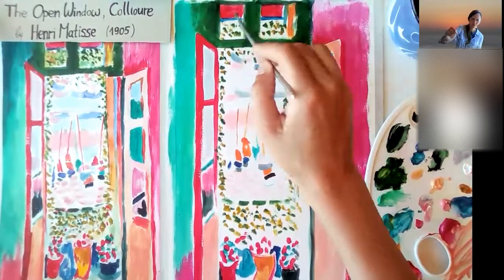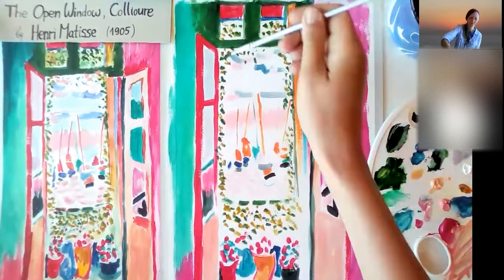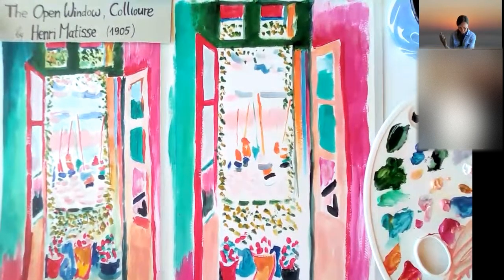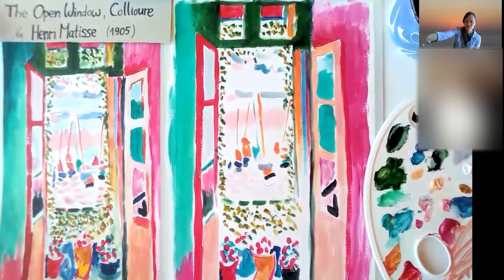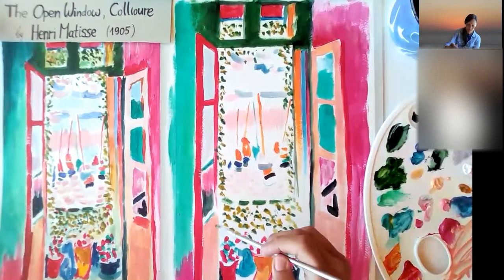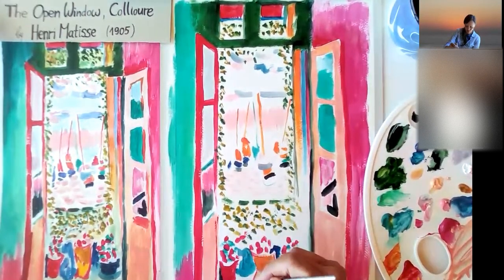So what else? Once I put these dots somewhere, like the leaves, and then we have this white space in between them, we wait till it dries a bit, and then we can put a watery layer of, let's say, light green or a bit yellowish.